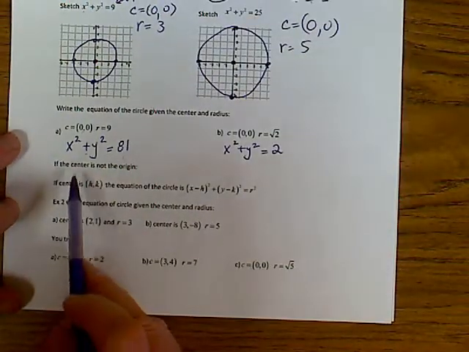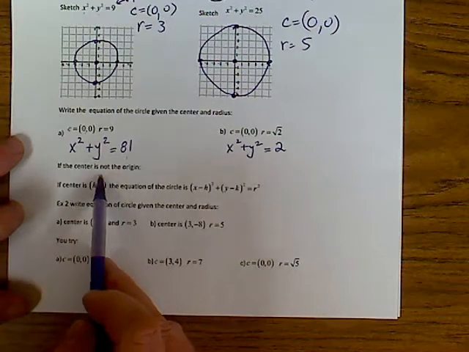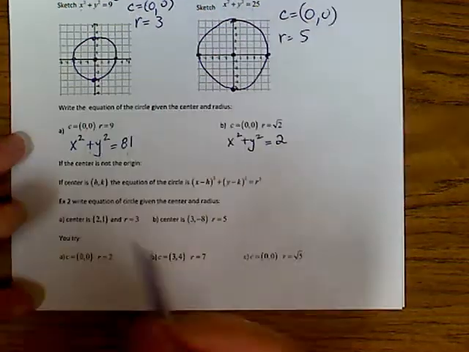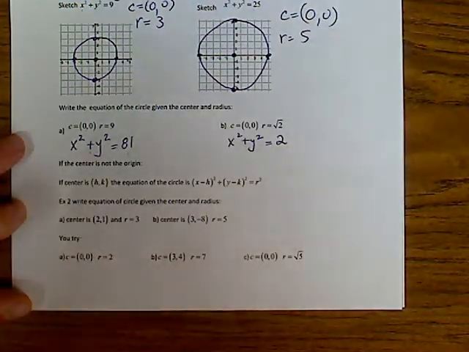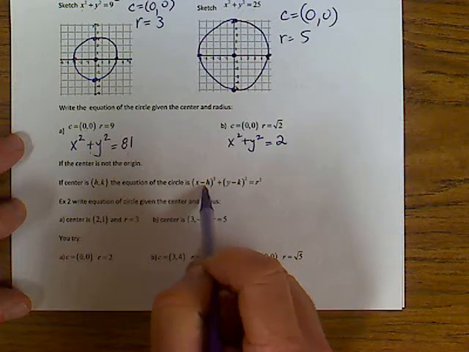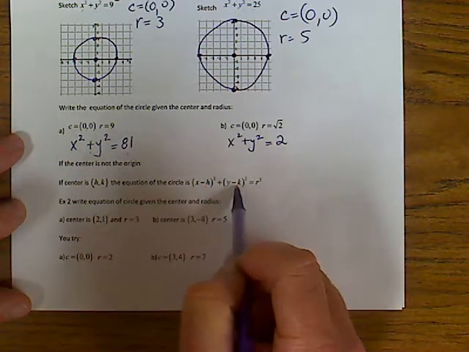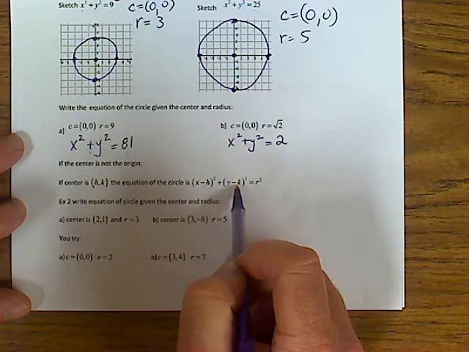All right, now, what if the center is not 0, 0? So if your center is not at the origin, okay? Well, the center is h comma k. Now, again, there's some stuff here that you don't really have to memorize. You just have to know how to do it. But h goes with x, and k goes with y, right?